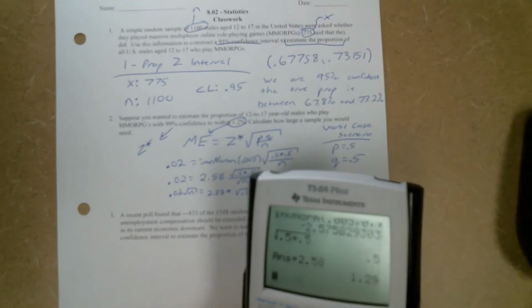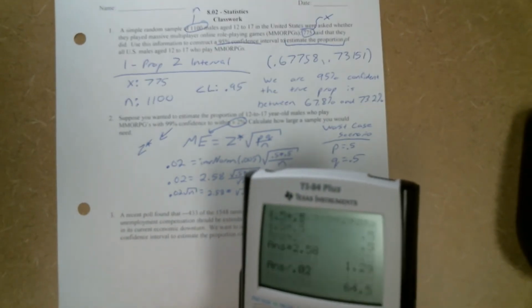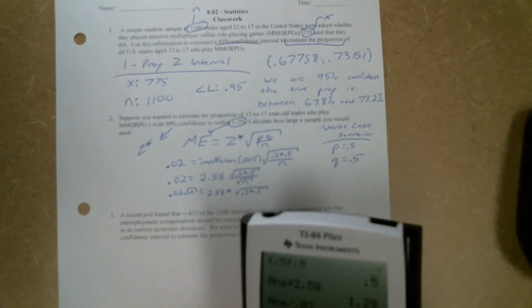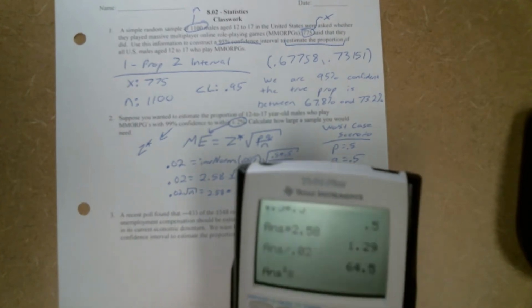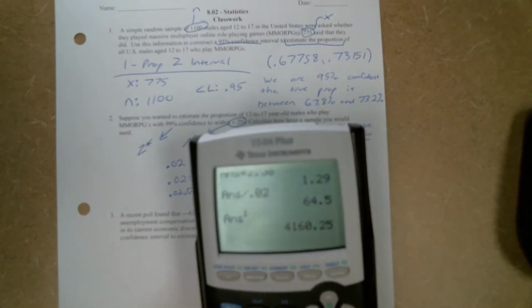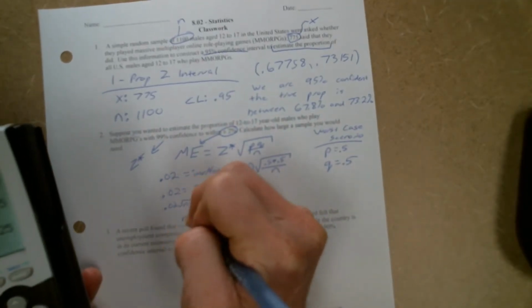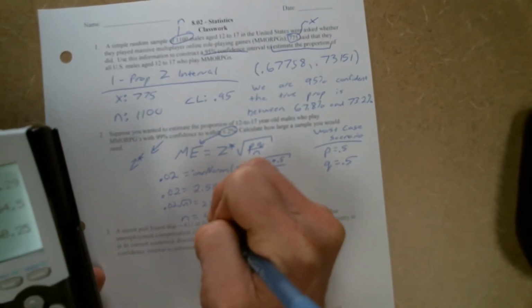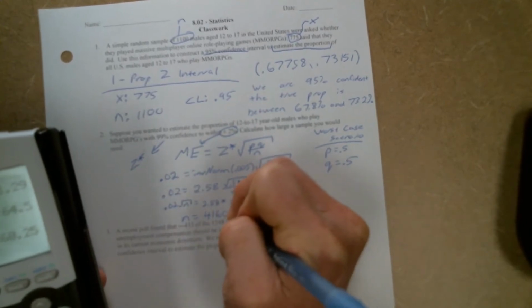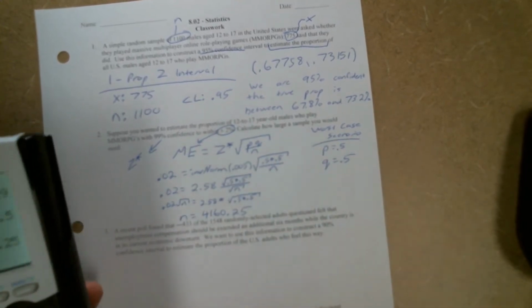Okay, 1.29, divide that by 0.02, 64.5, and then square that to get rid of the radical. And I end up with 4160.25. So n equals 4160.25.